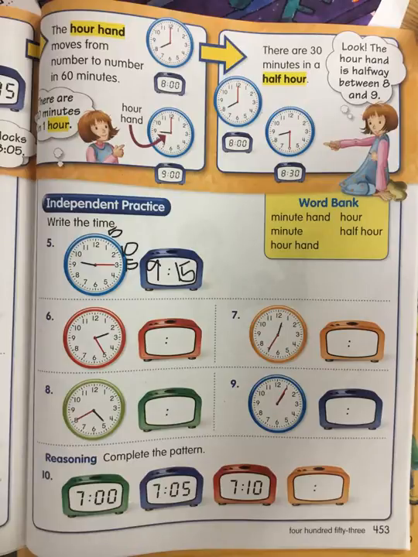Looking at number 6, which number is the hour hand on? That's right, it's on the 2. Now count by fives, starting at the 1. 5, 10, 15, 20, 25. The red hand is on the 25 minutes. Try number 7, 8, and 9 on your own. Remember, the hour hand is the blue hand.